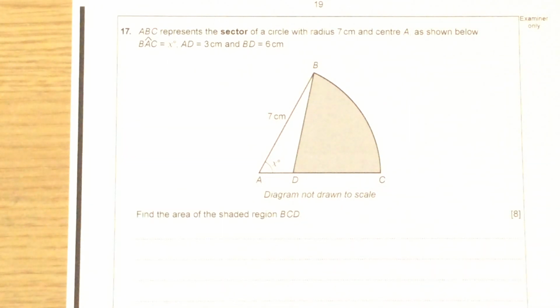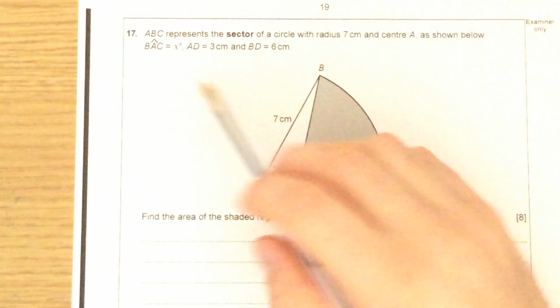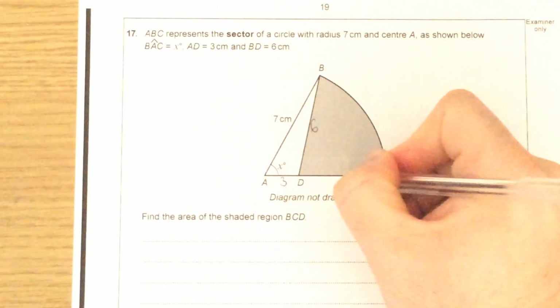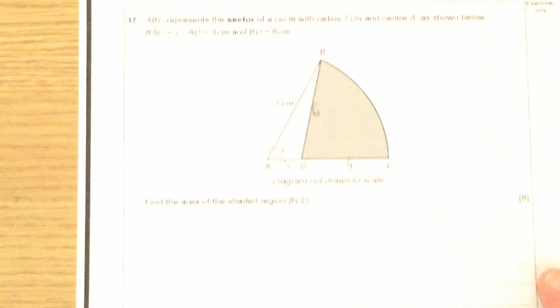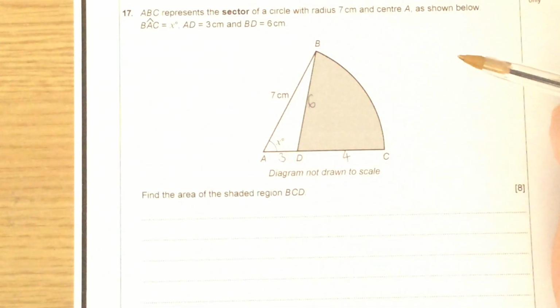Question 17, find the area of the shaded region. So let's just fill the diagram in first. Radius of 7, so that also tells me there's 7 all the way across here. AD is 3 and BD is 6. Now I do know that's 4, but I don't know whether that's going to be any use to me. It's giving me x degrees here, so there's a good chance I need to use that and find that.